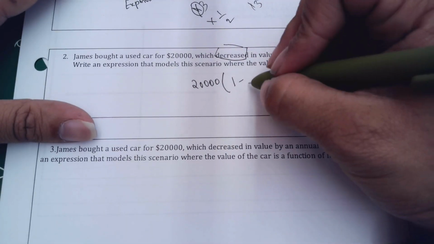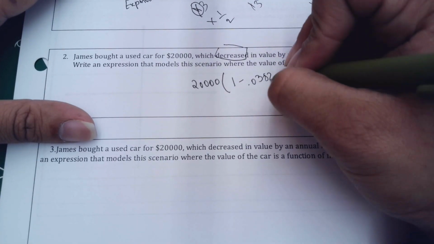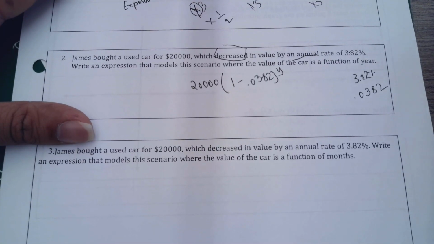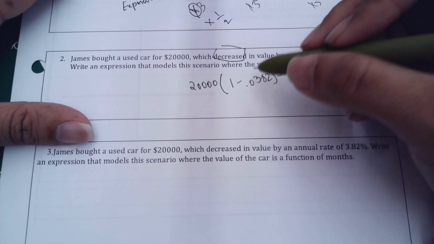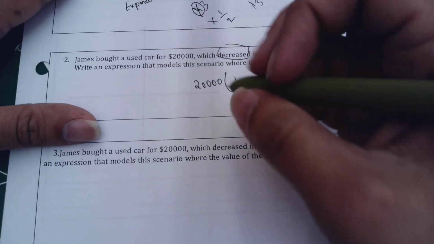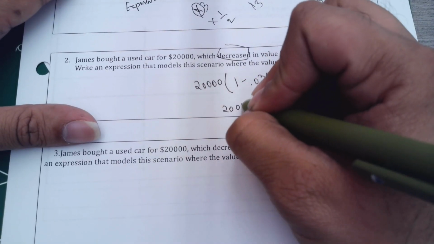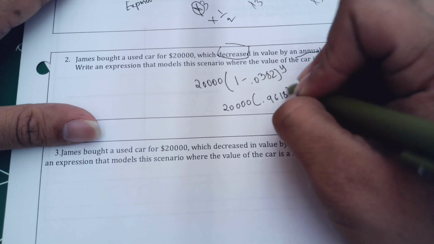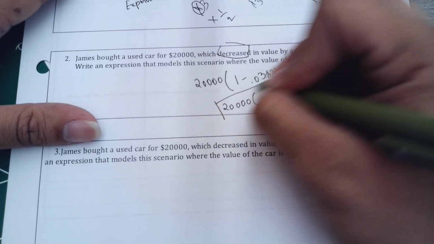So this is 1 minus 0.0382 to the power of y. y represents years here, right? So if you plug in 1, it's going to happen one time. So you can simplify this to get 20,000 times 0.9618 to the power of y. That is your answer.